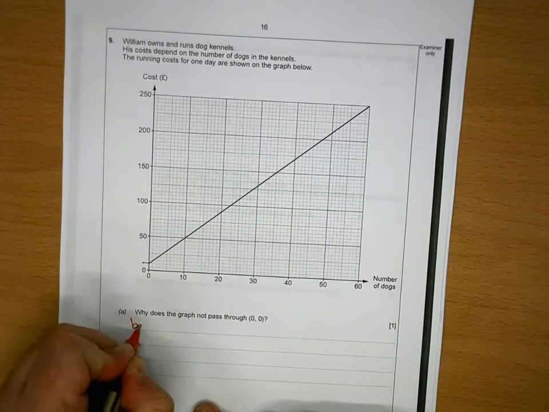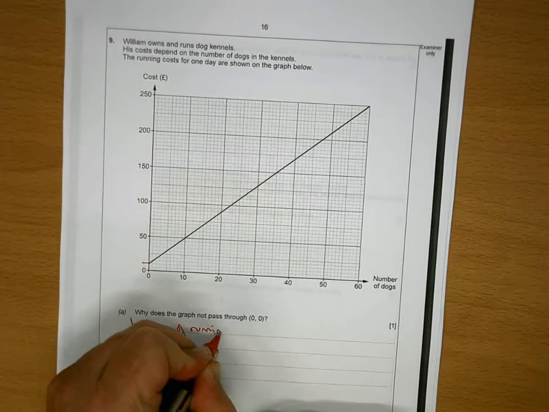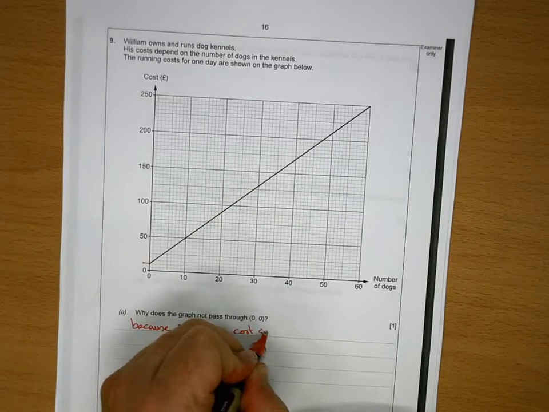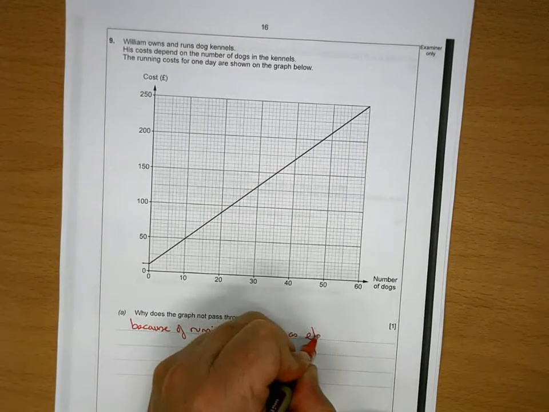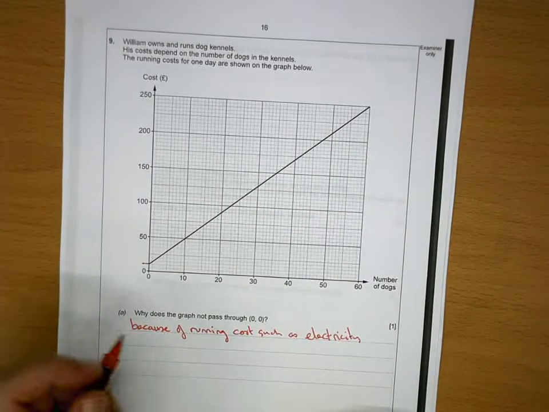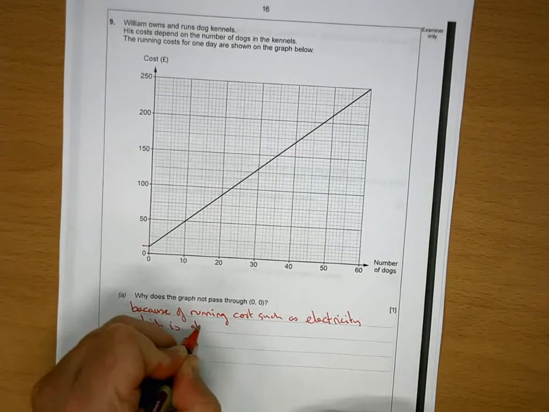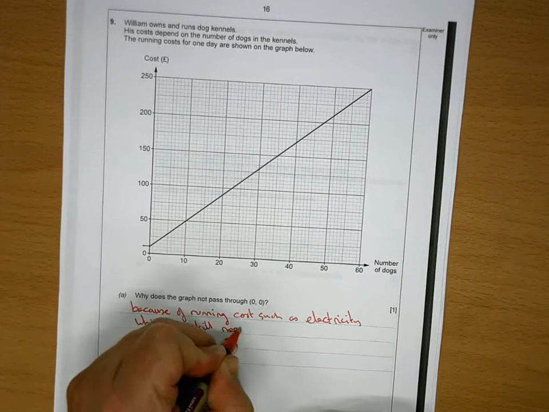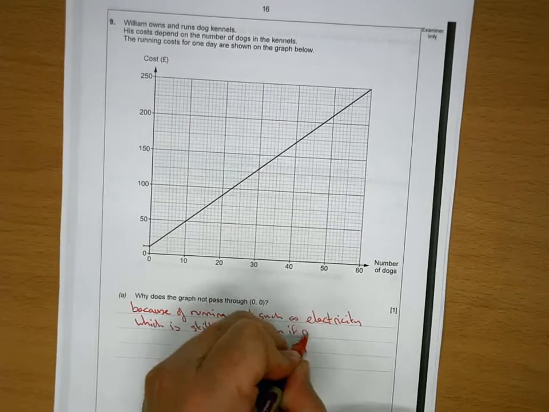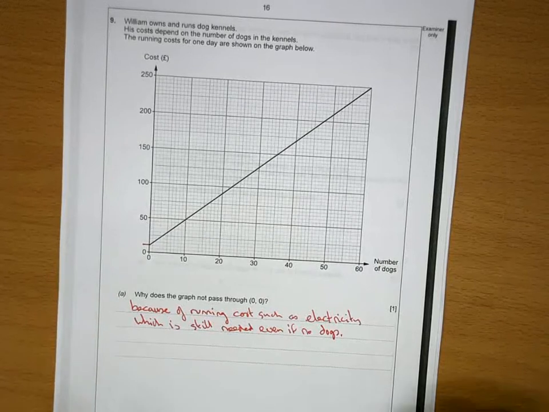So you just want to be able to say, because of running costs, such as electricity, which is still needed even if no dogs. So something like that.